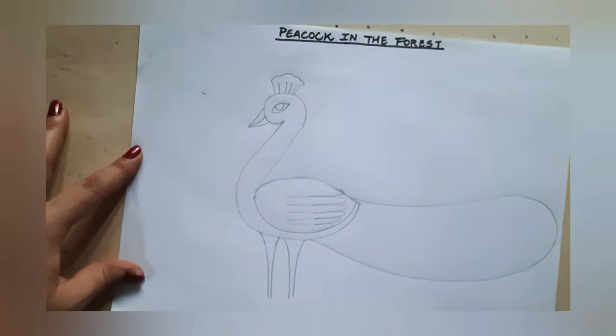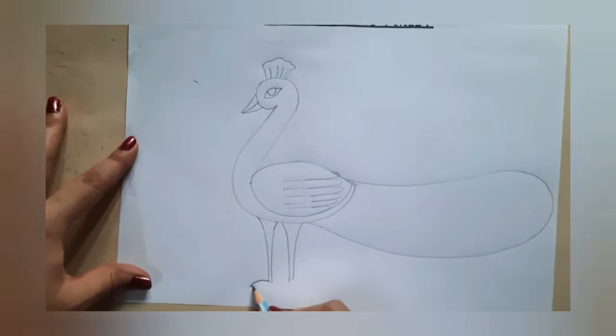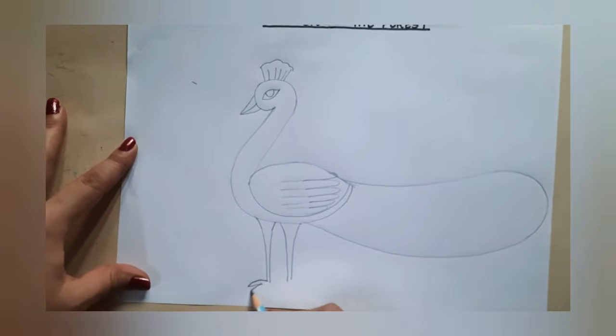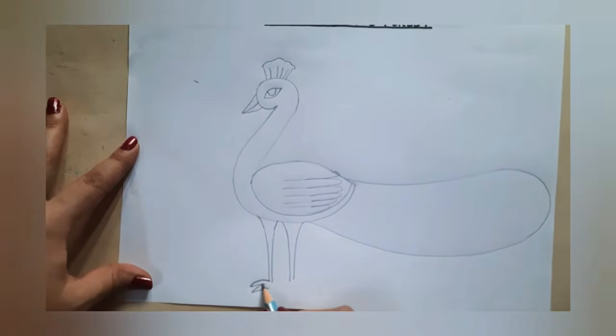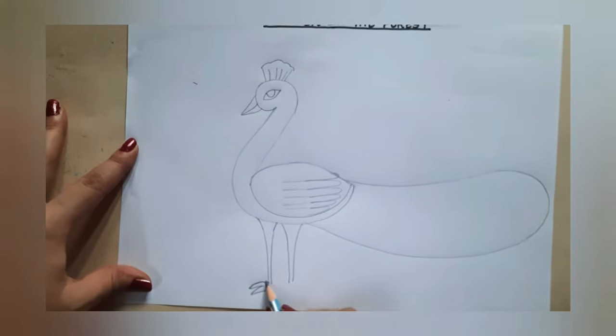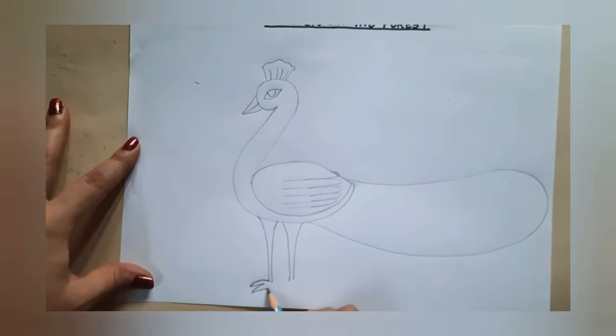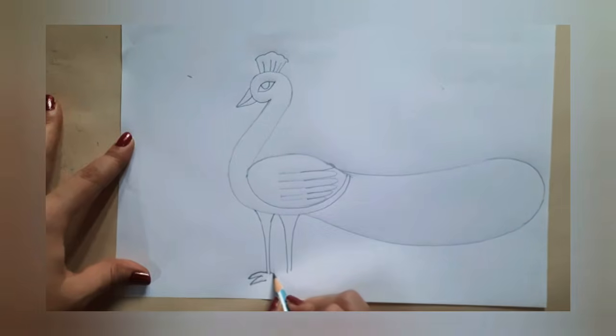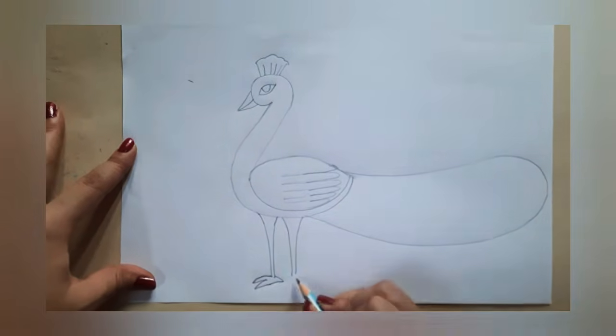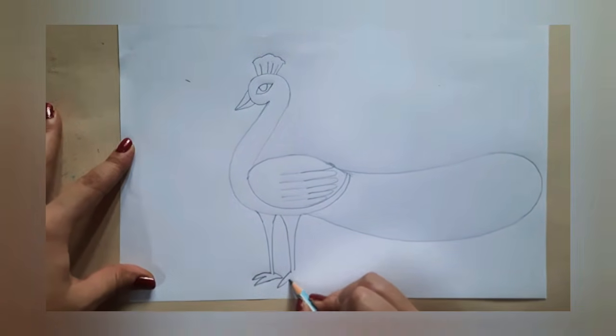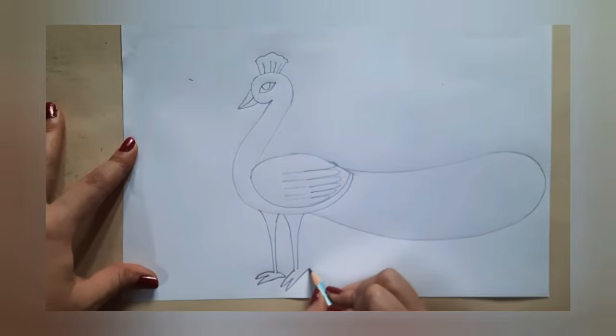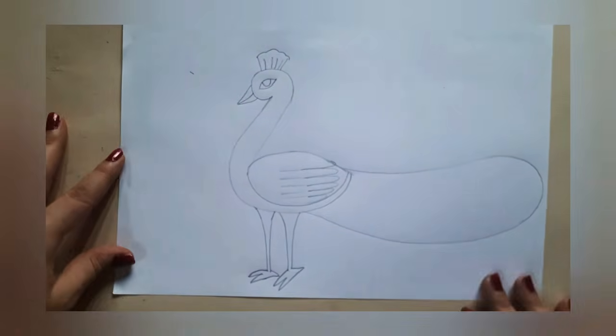Okay, like this. And then for the claws, we are going to write a number 3, which is a mirror image or a ulta number 3, and 1 at the back. Once again, 1, 2, 3 and 1 at the back.